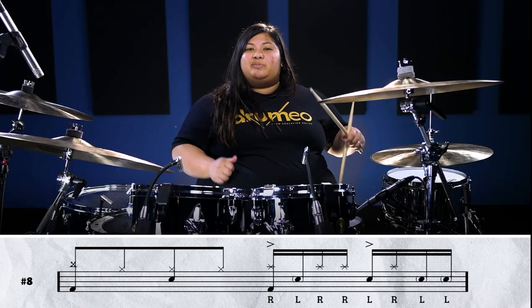And if you notice, these are all 16th notes again. However, on beat 3 and also on the 4, you're gonna make sure that you accent those. Okay, so here we go. This is what this one sounds like.